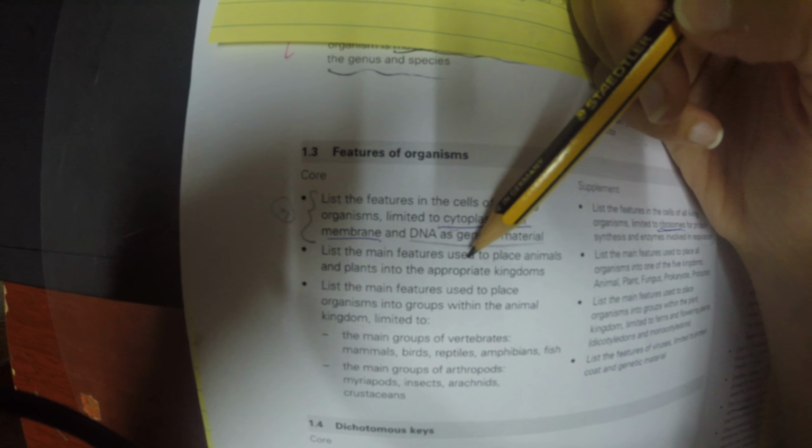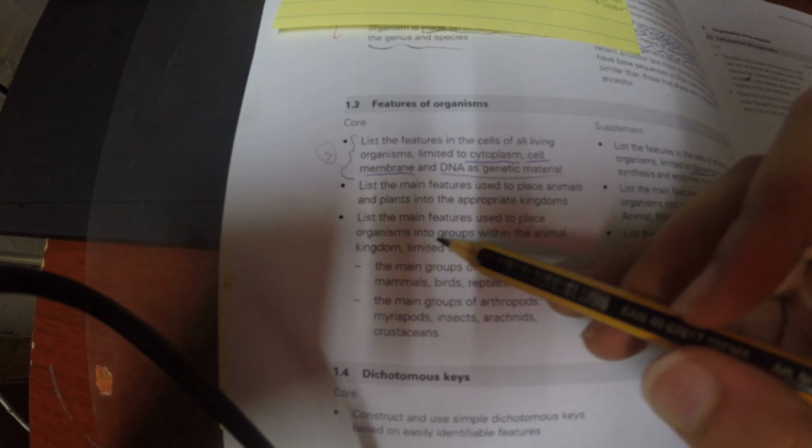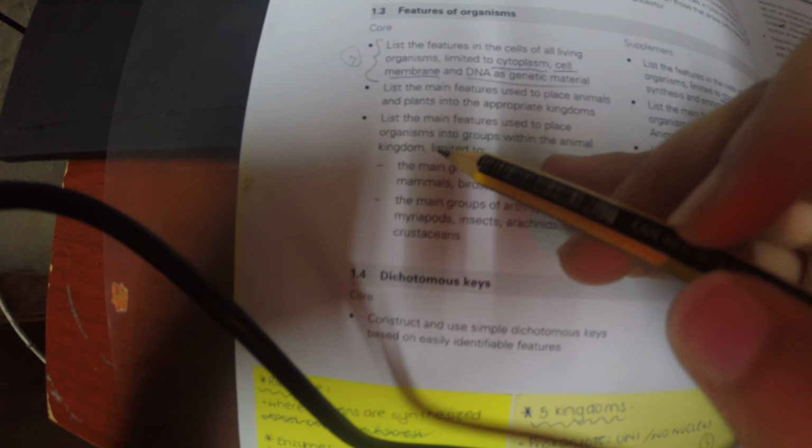Okay, list the main features used to place animals and plants into the appropriate kingdoms. You should really write this table down because it's very important, and it's basically a little summary of everything. The main features used to place organisms into groups within the animal kingdom, limited to the main groups of vertebrates: mammals, birds, reptiles, amphibians, and fish.